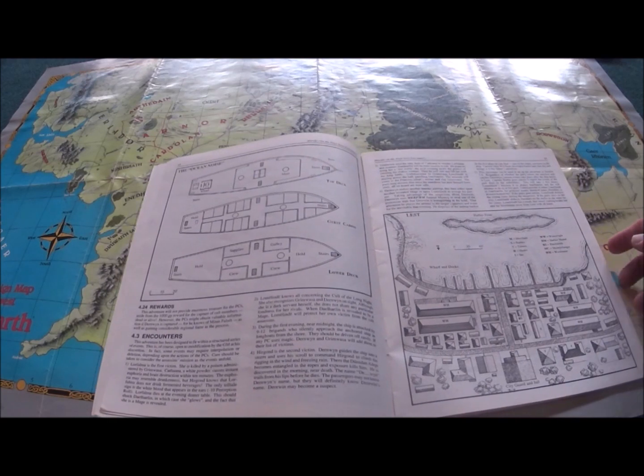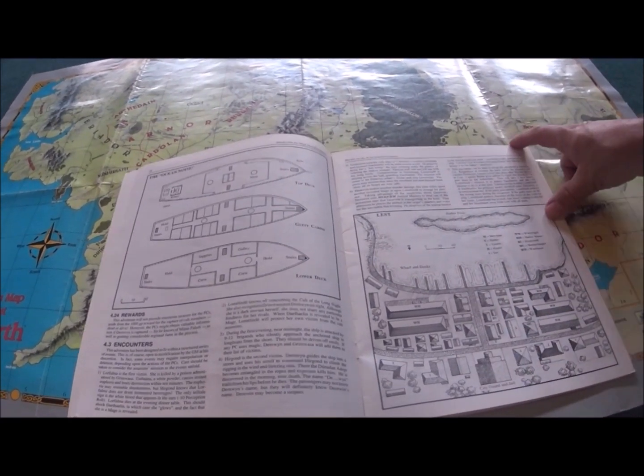During the first evening, near midnight, the ship is attacked by 9 to 12 brigands who silently approach the anchored ship in longboats from the shore. That should be no problem. Hergond is the second victim. And then it keeps going down what you can do.